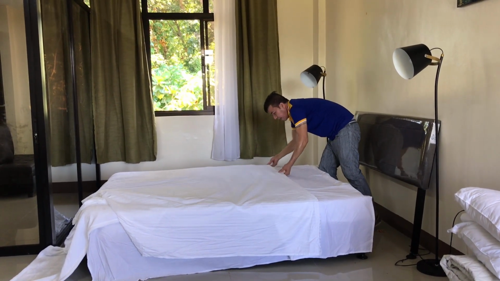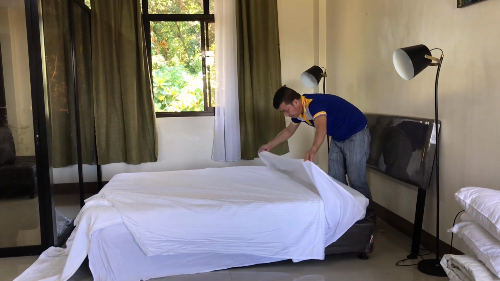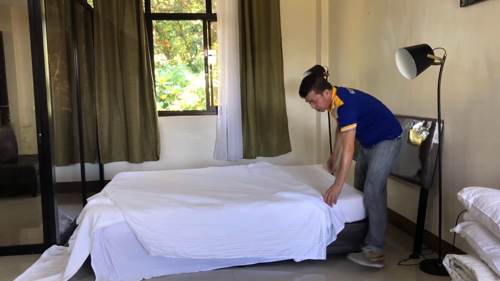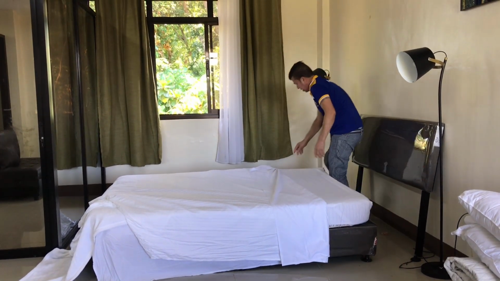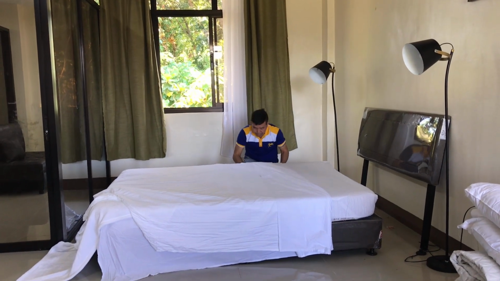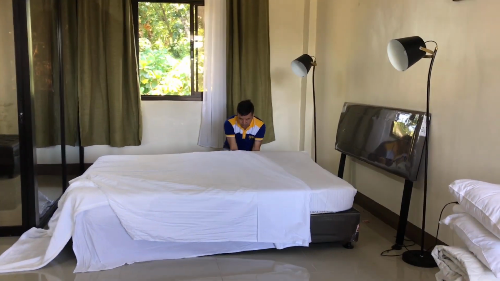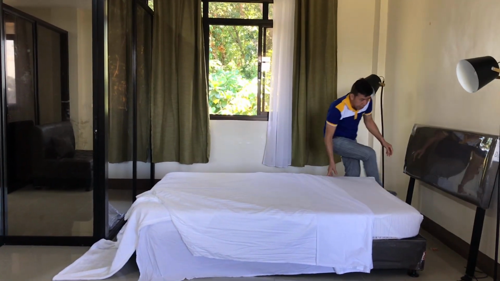Once that is okay, put down this other bed sheet. Then tuck on this side, tuck this part. Do not move around unless you are all set with one side. Proceed to the next side.